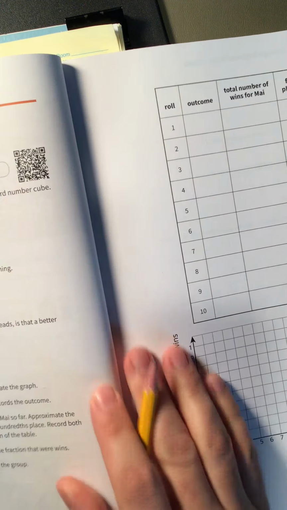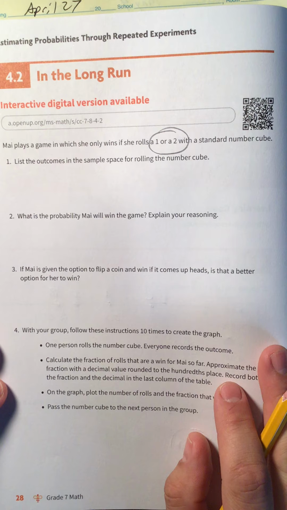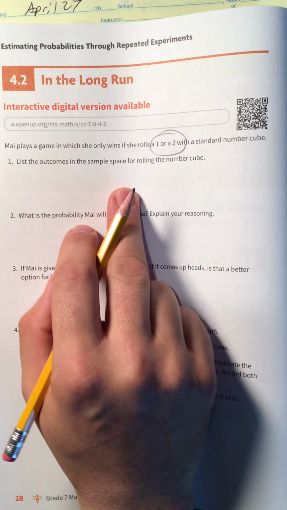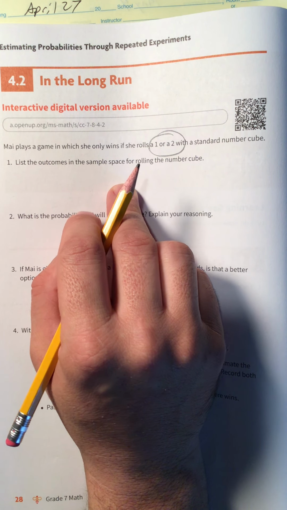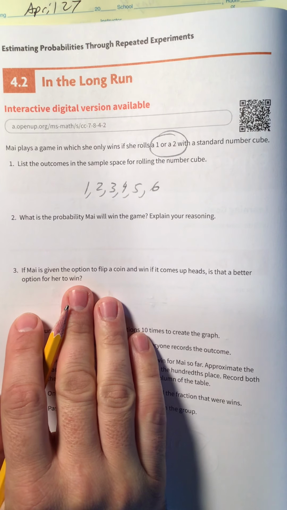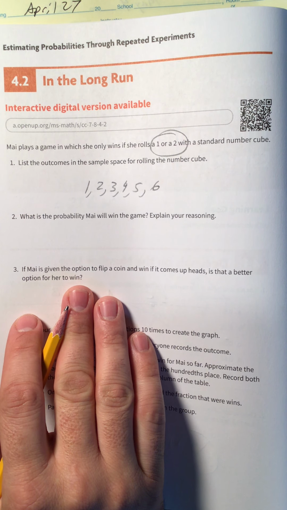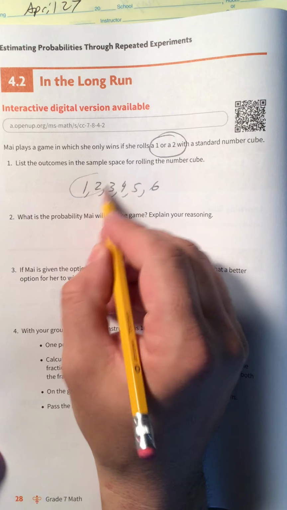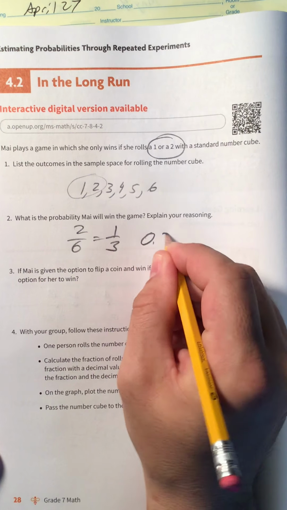Next page. Maya's playing a game which she only wins if she rolls a 1 or a 2. And again, you can do the interactive one and do this yourself. List all the outcomes in the sample space for rolling a number cube. Remember, sample space means I have to list them all. 1, 2, 3, 4, 5, 6. What is the probability that she will win the game? Well, she's going to win with a 1 or 2, so 2 out of 6, or 1/3 of the time. Want it as a decimal, you could do 0.3 repeating.